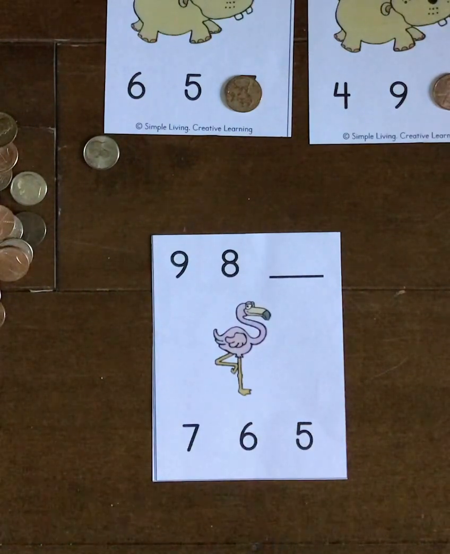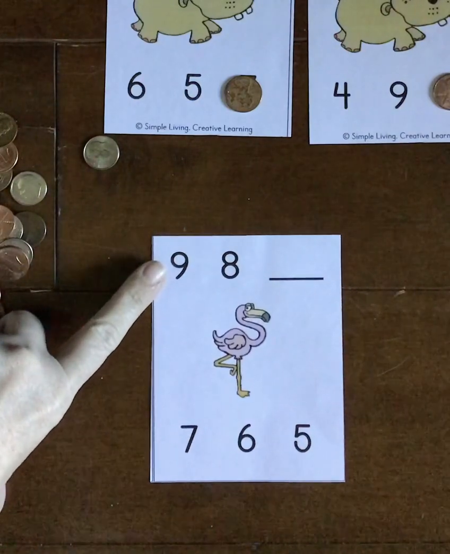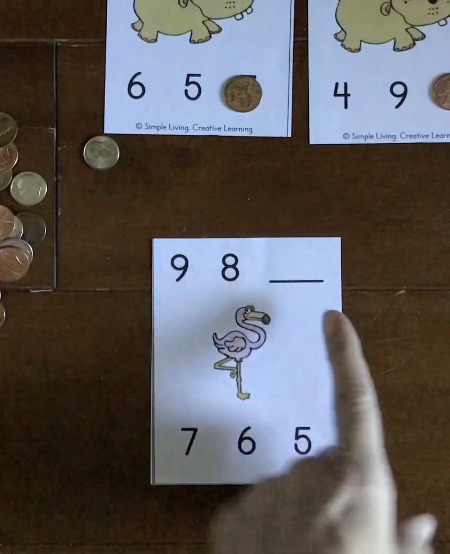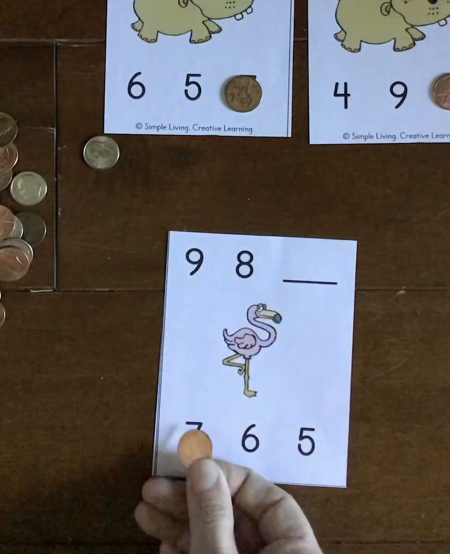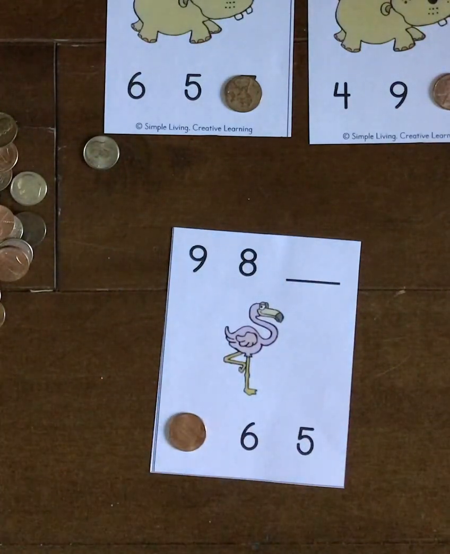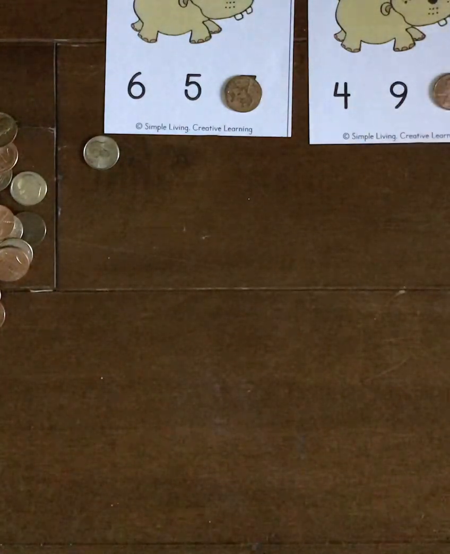Counting down means we're getting smaller. So let's see. 9, 8, 7. We're still counting down. We're still counting down. All right, let's do this one.